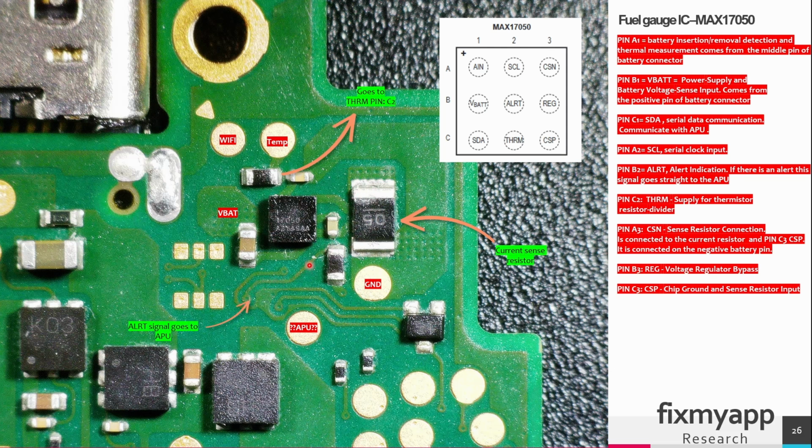This line here is the alert signal, and it goes straight to the APU. The battery voltage comes on this pad into this fuel gauge IC. The thermal pin C2, so this thermal pin can be measured here. This fuel gauge IC is used for the Nintendo Switch version 1, 2, the OLED version, and also for this Nintendo Switch Lite.